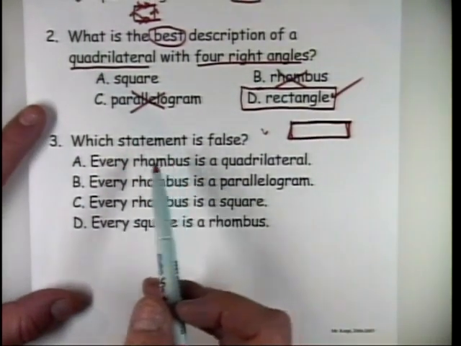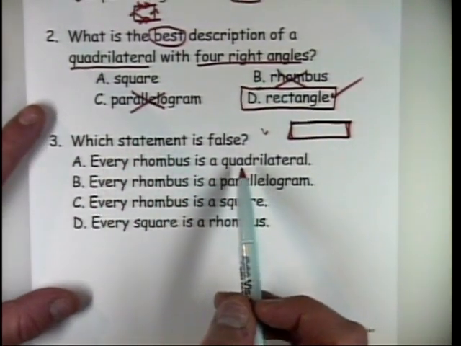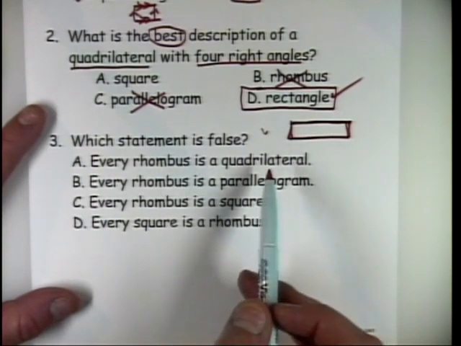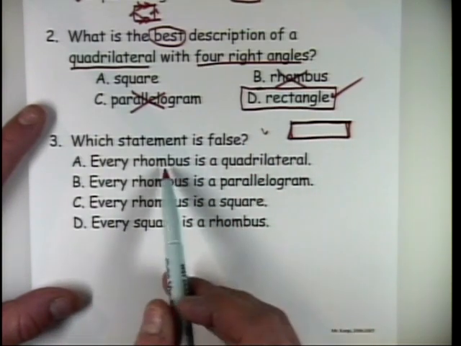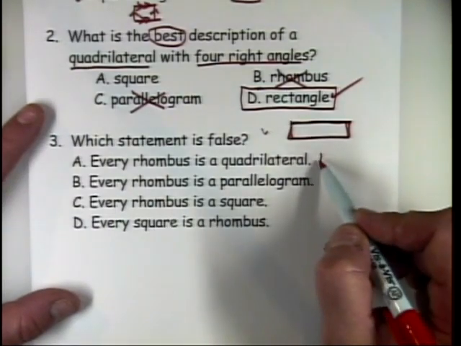We're looking for the incorrect statement. Every rhombus is a quadrilateral. Well, a rhombus is a special type of quadrilateral. It has 4 sides, so that's a true statement.